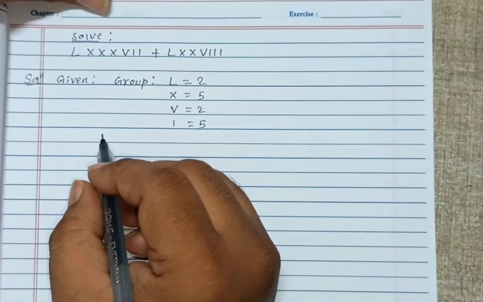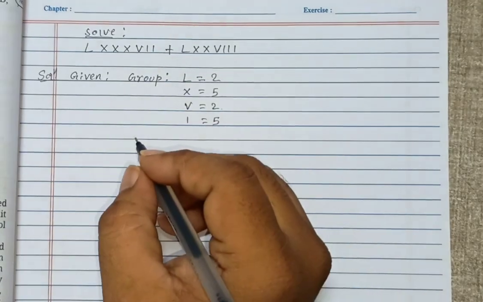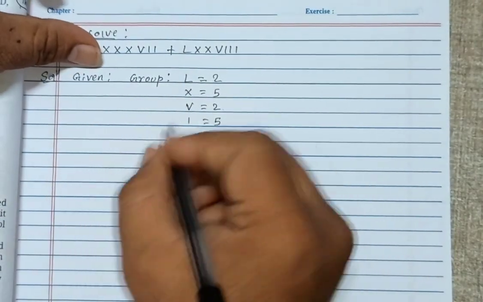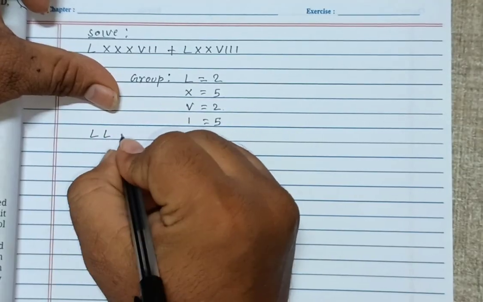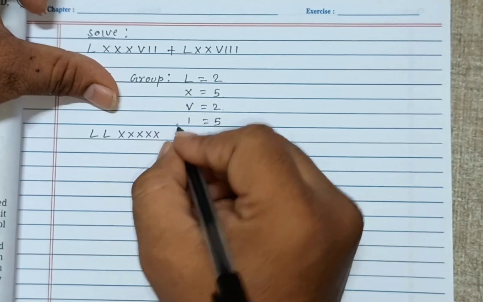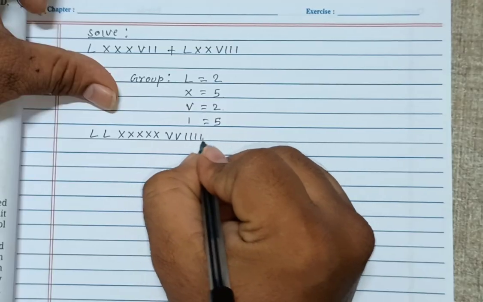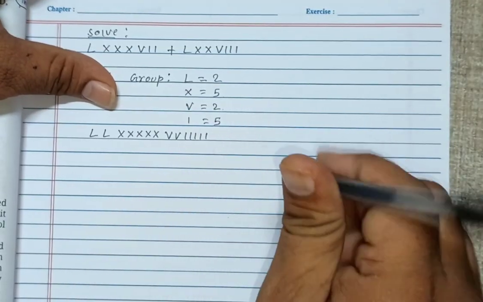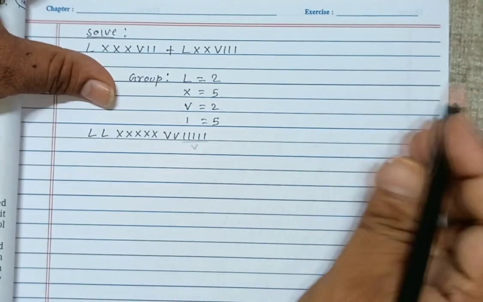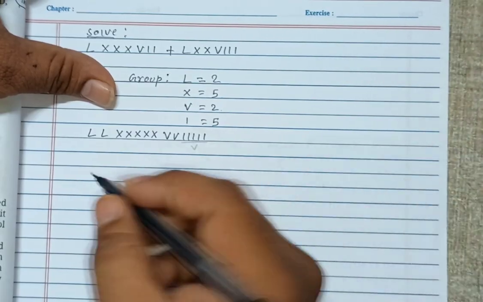So now with this representation, we can say how it represents. So let us write here: L L X X X X X, 5 times, right? And then V 2 times and I 5. So now this is clearly mentioned here, that 5 I's are there, that we will write as V. Okay, which is V here. And that I'll write here.